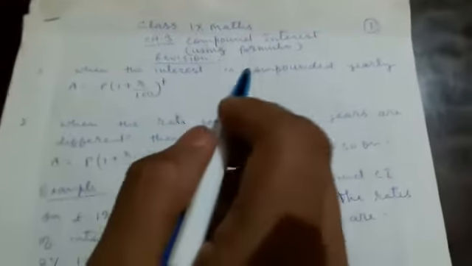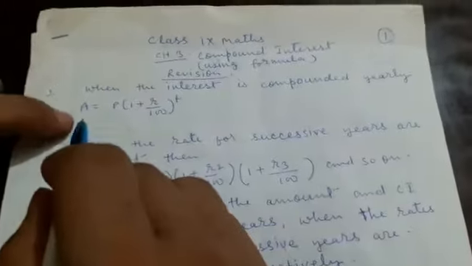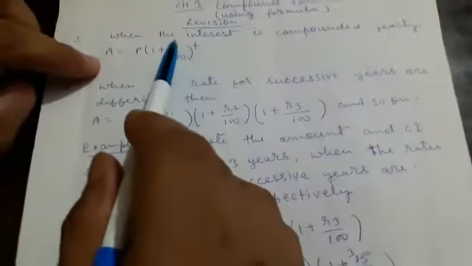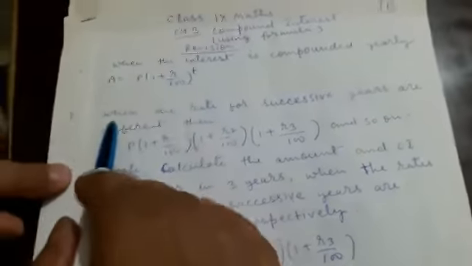First formula is how we'll find out the amount when the interest is compounded yearly. This is the formula: A is equal to P into (1 plus R by 100) to the power T. Here A is amount, P is principal, R is rate and T is time.